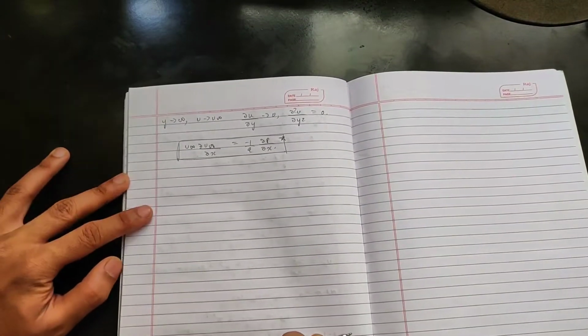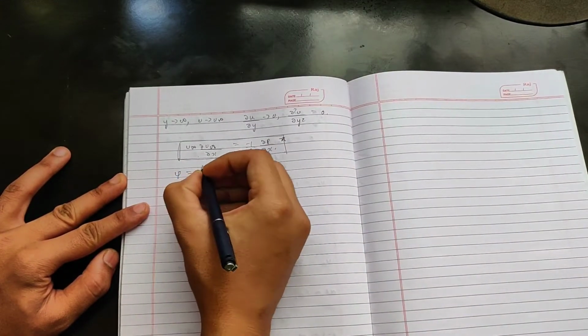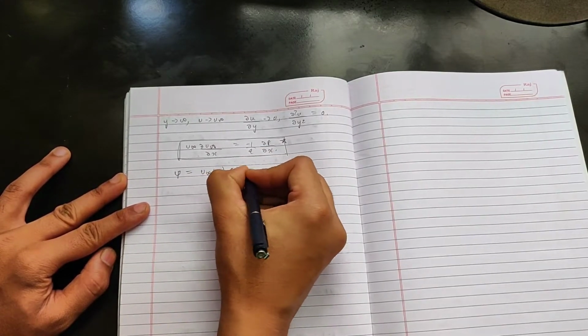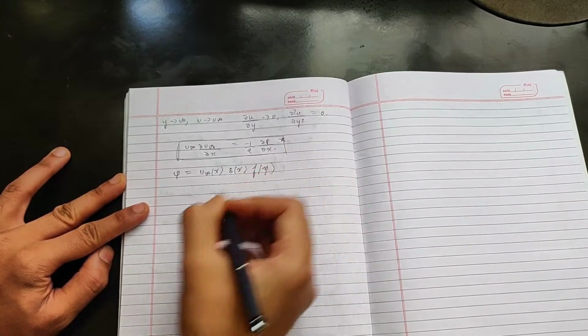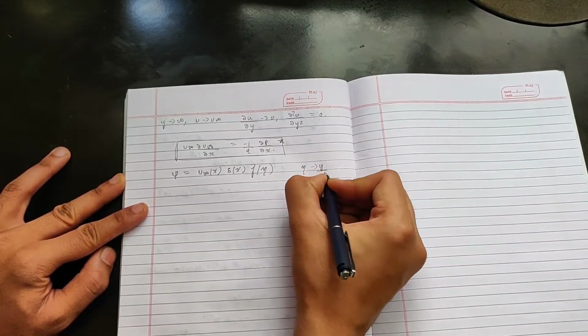From the Blasius equation, we can write the solution psi as u infinity x delta of x f of eta, where we are seeking the similarity solution in eta, which is eta equal to y by delta.